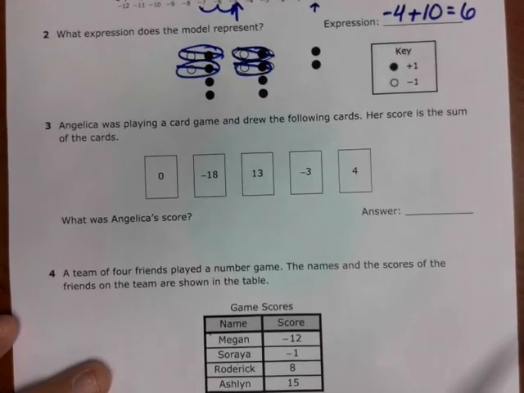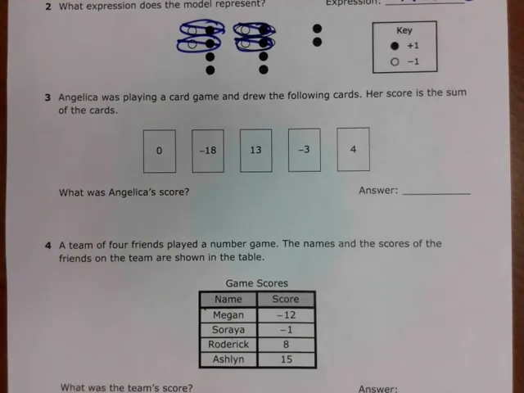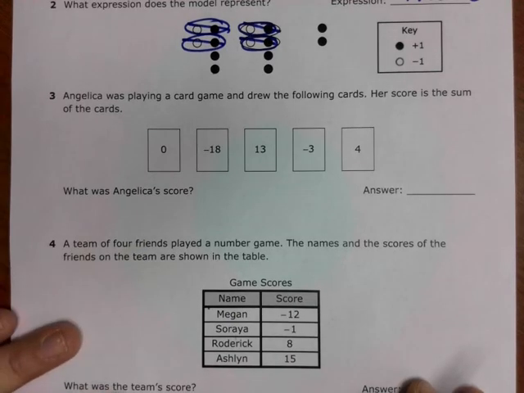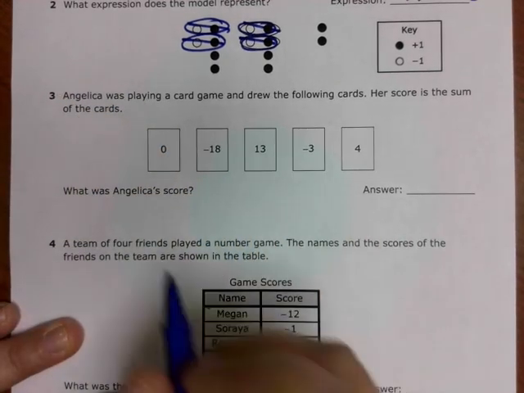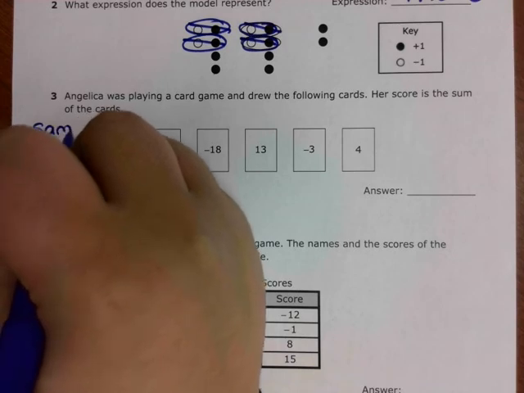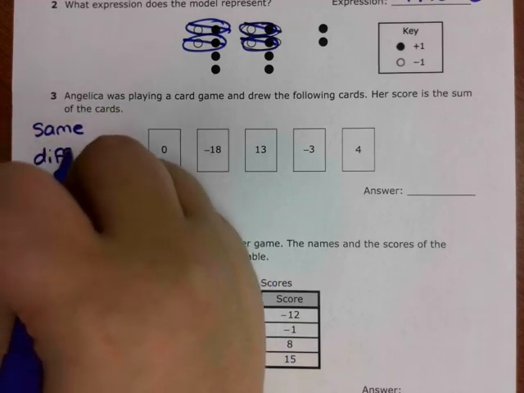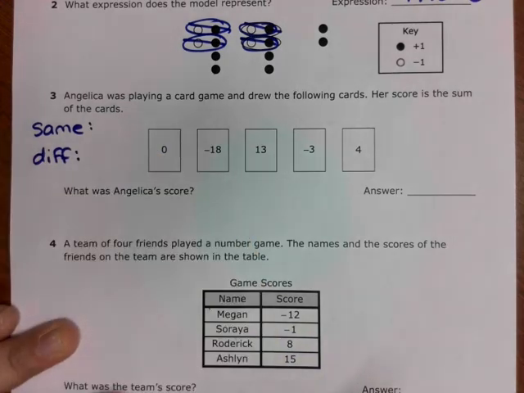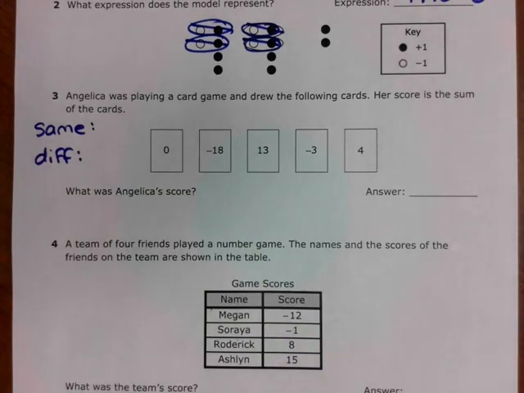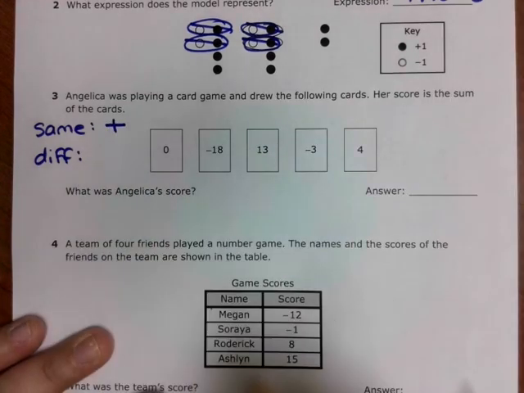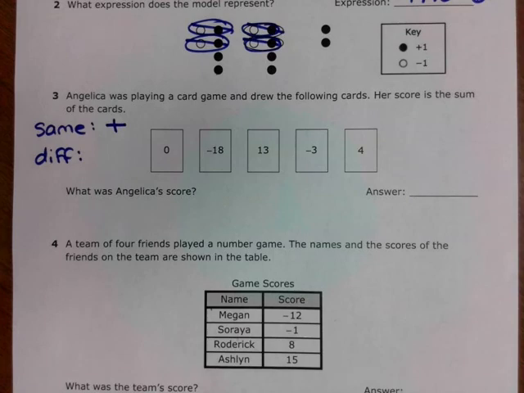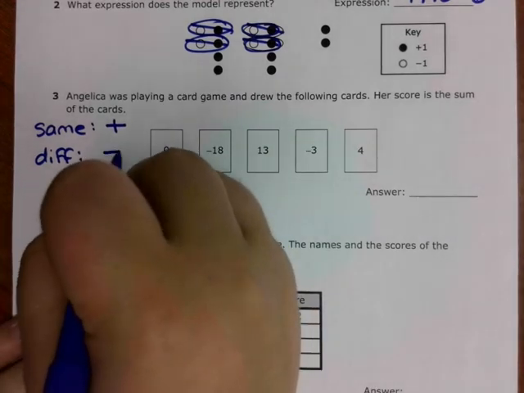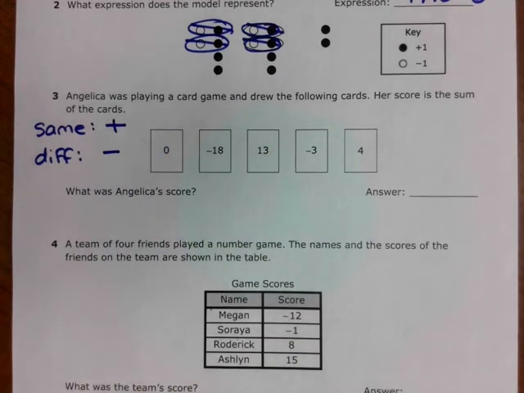All right, and then number 3 and 4, we don't have a model, we just have a word problem. So we need to know the rules. So if you remember back when we were adding and subtracting, we are looking for 2 things. We are looking for signs that are the same and signs that are different. What I mean by same signs, I mean both numbers are negative or both numbers are positive. If both signs are the same, then you're going to add the 2 numbers. If the signs are different, you're going to subtract the 2 numbers. So different signs, I mean one number is a positive and one number is a negative.